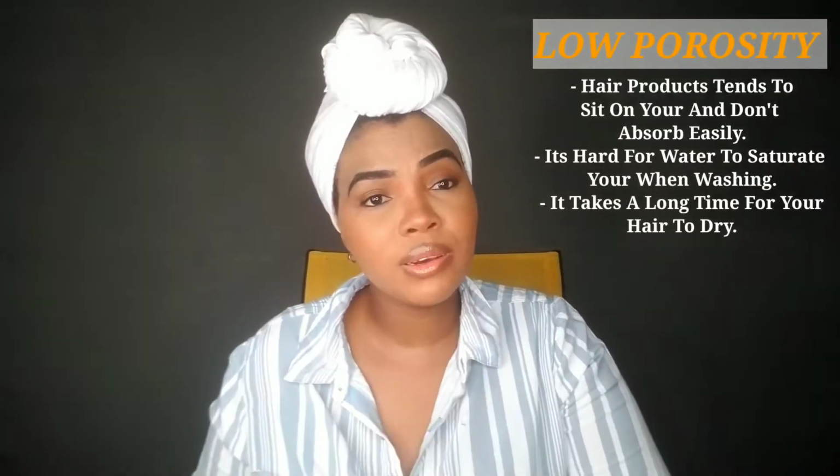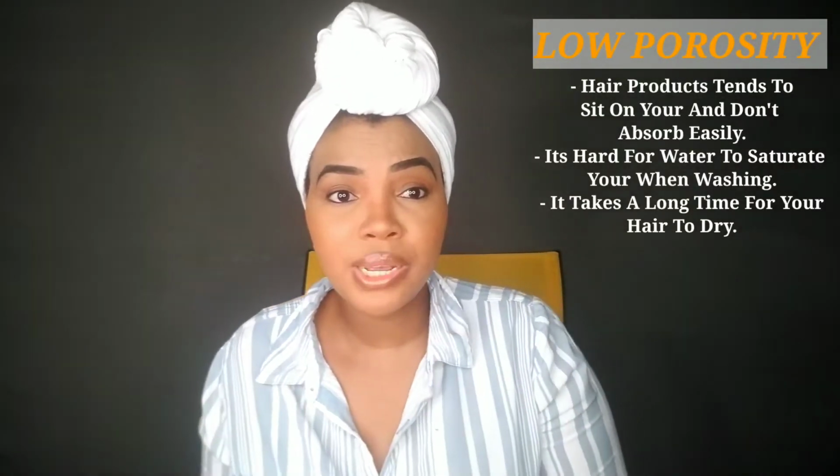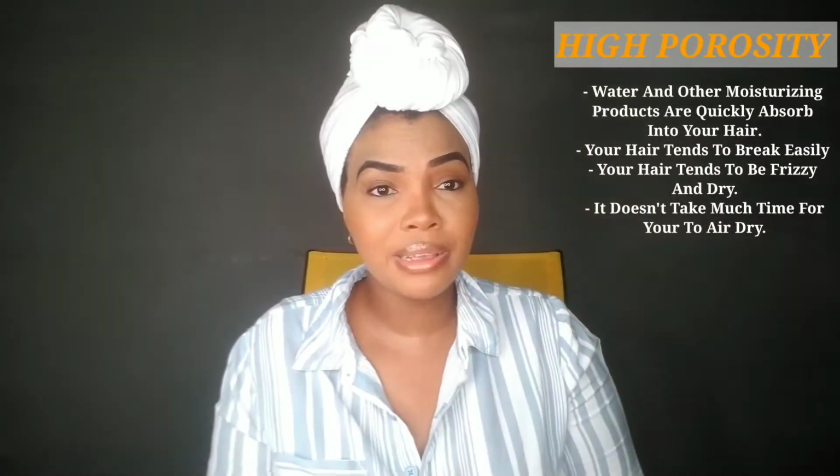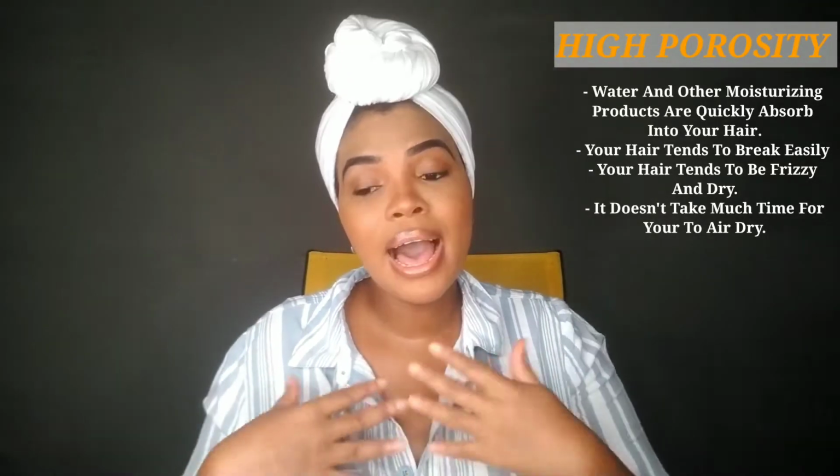It's hard for water to saturate your hair when washing, and it takes a long time for your hair to dry. High porosity, water and other moisturizing products absorb quickly into your hair. Your hair tends to break easily, and tends to be frizzy and dry, and it doesn't take much time for your hair to air dry. Okay, so you're probably wondering what causes low and high porosity.